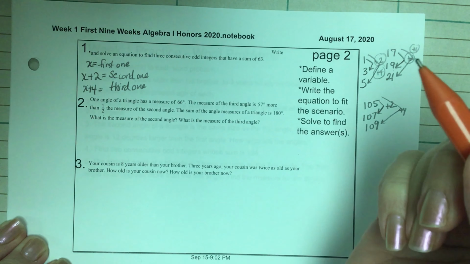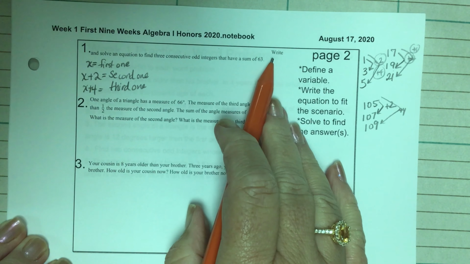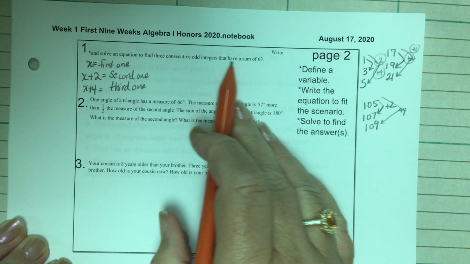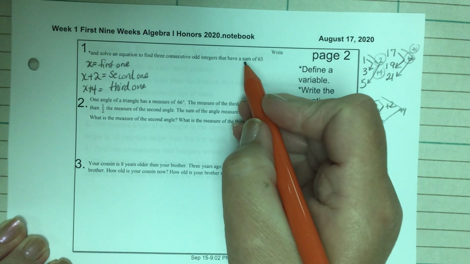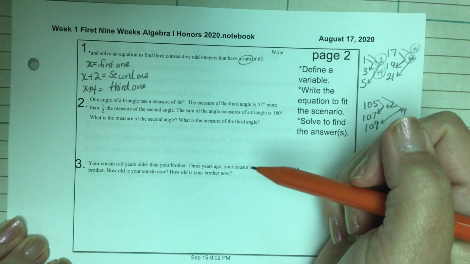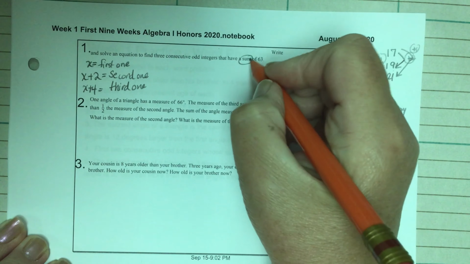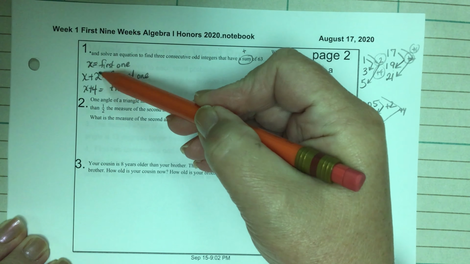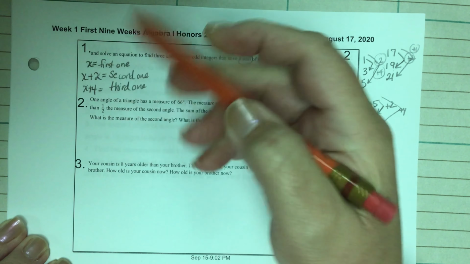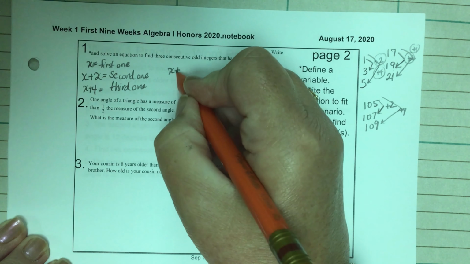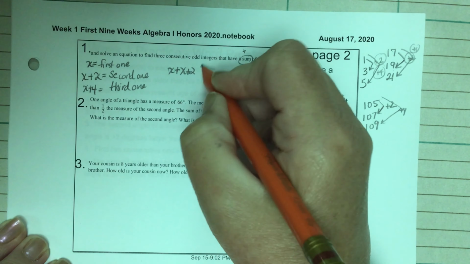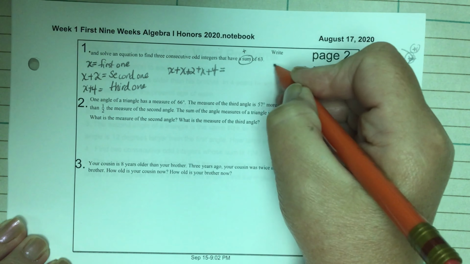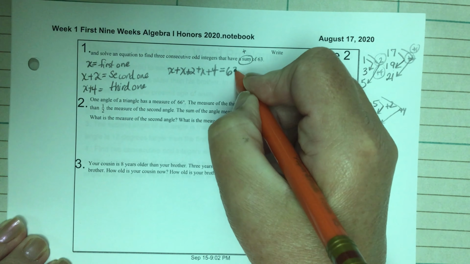That's the pattern. Now it says, write and solve an equation to find three consecutive odd integers that have a sum of 63. What does this mean? It's the answer to an addition problem. So I'm going to add these three expressions together. X plus x plus 2 plus x plus 4, and that has to equal the sum that's given of 63.